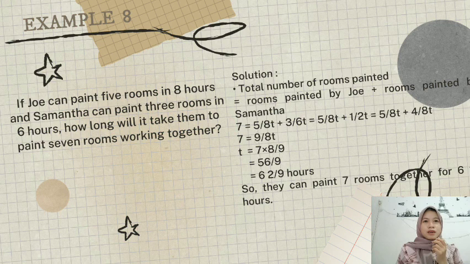Okay, the solution for this question is: total number of rooms painted equals rooms painted by Joe plus rooms painted by Samantha. 7 equals 5/8 t plus 3/6 t, which is 5/8 t plus 1/2 t, equals 5/8 t plus 4/8 t. 7 equals 9/8 t.